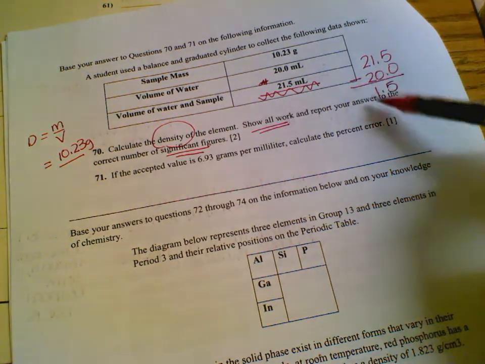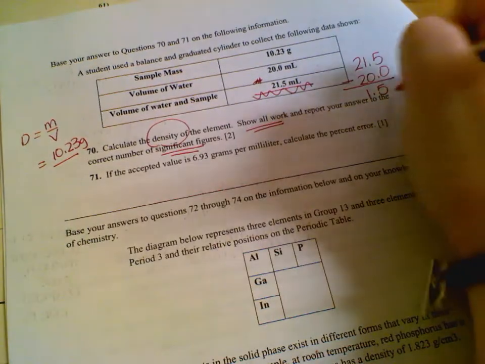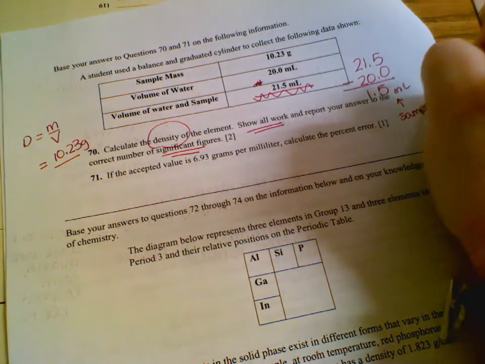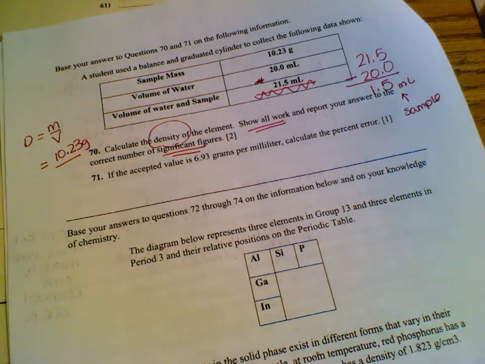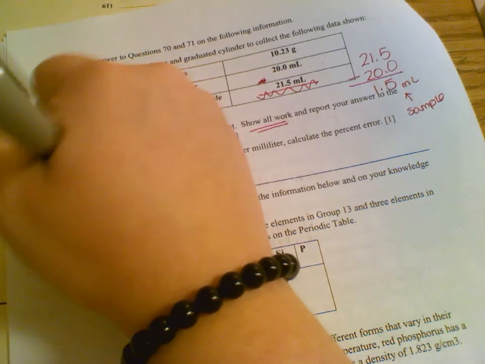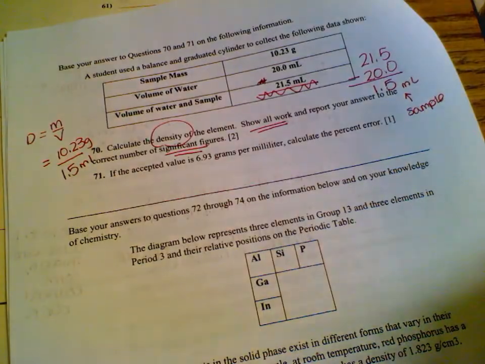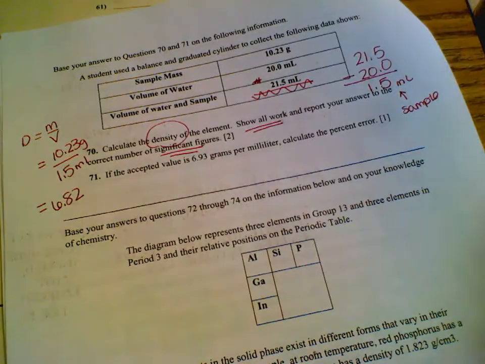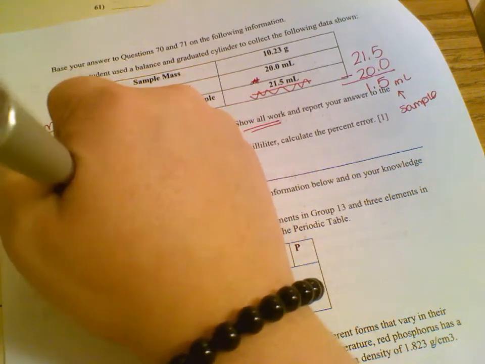So I'm going to take this 1.5. This is the volume of just my sample alone. This is volume done by water displacement. You should remember you've been doing that for actually quite a long time in science. You did it in middle school, I'm sure, and I know that you did it in earth science as well. So I'm going to take that number, 1.5 milliliters, and plug it in. What I get in my calculator is 6.82, and my units would be grams per milliliter.